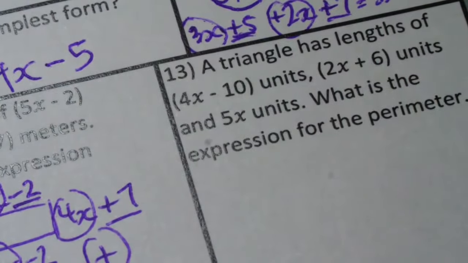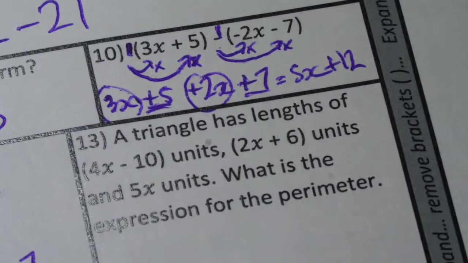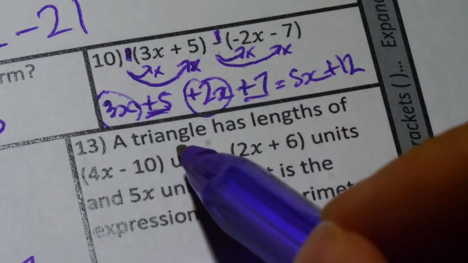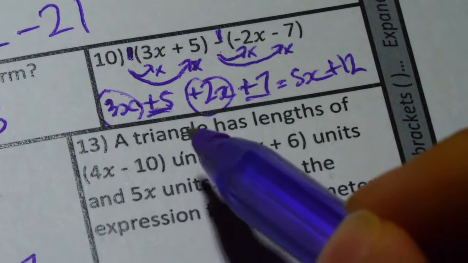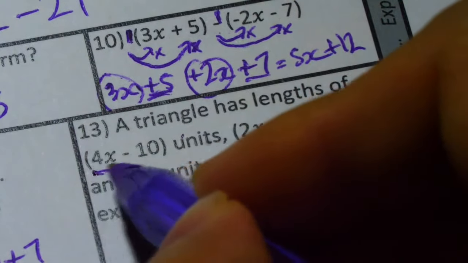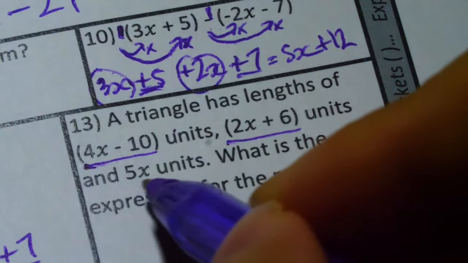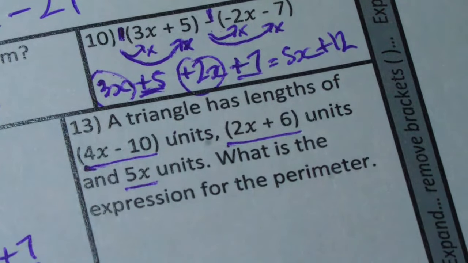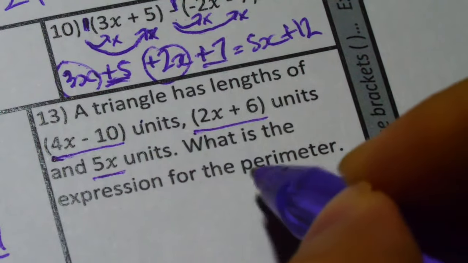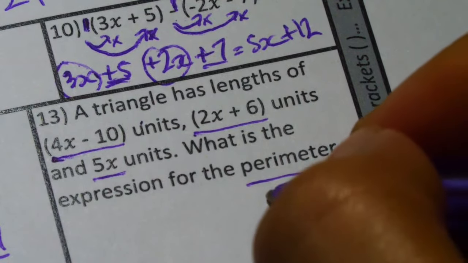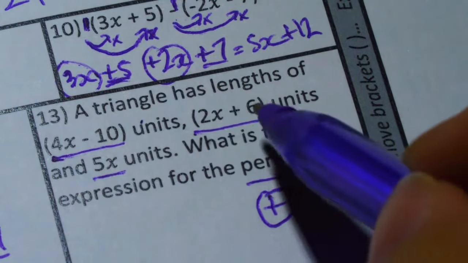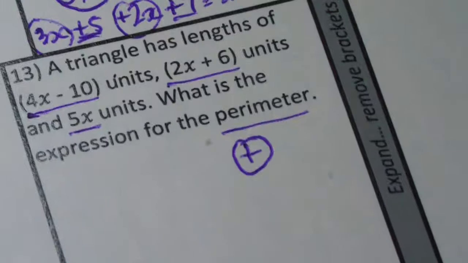Question 13. This time it's a triangle. So it has 3 sides. We have the sides 4x minus 10, 2x plus 6, and 5x. Again, we're going to find the perimeter. So the perimeter means we're going to add all these sides together.